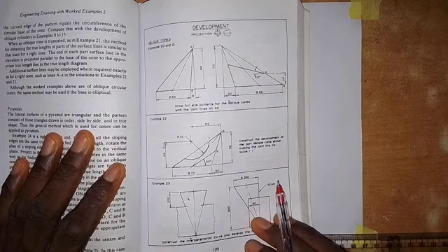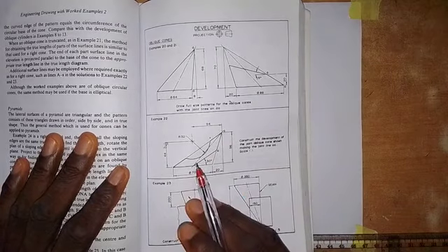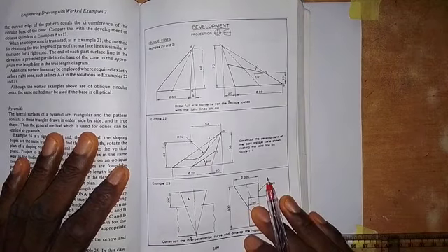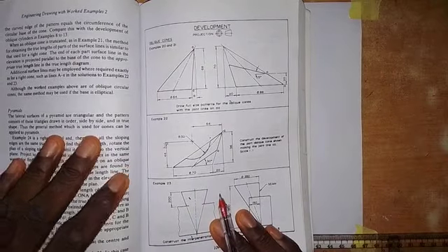Okay, so we are going to make use of these dimensions first of all to produce this shape, then we go on and produce the surface development of this truncated oblique cone. So let's start.